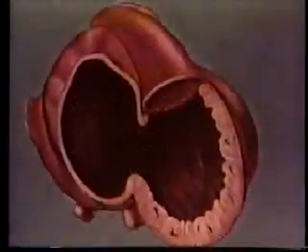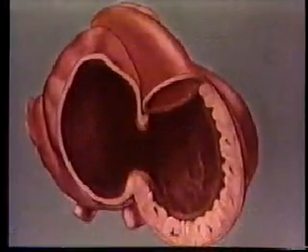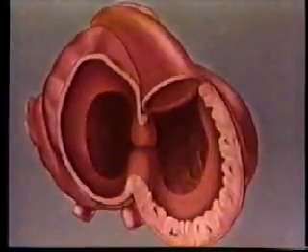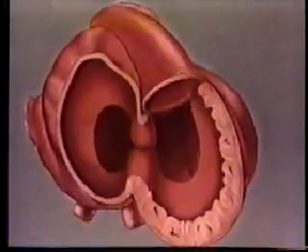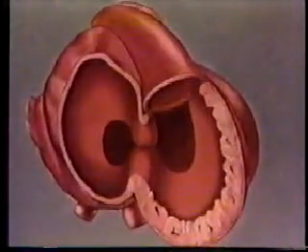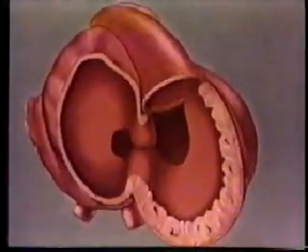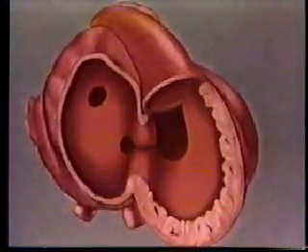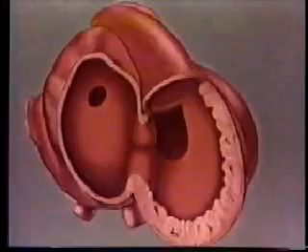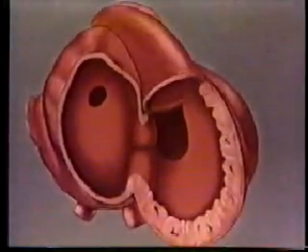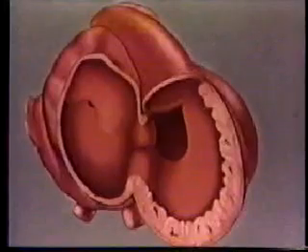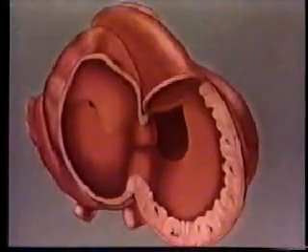To recapitulate, the common atrioventricular canal is partitioned by the simultaneous proliferation of the endocardial cushions, the muscular interventricular septum, and the interatrial septum. Septum secundum produces the foramen ovale, with septum primum acting as a membranous valve.